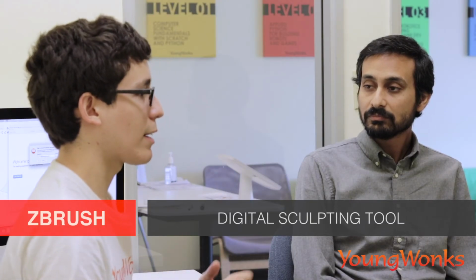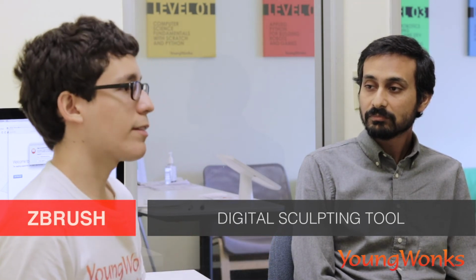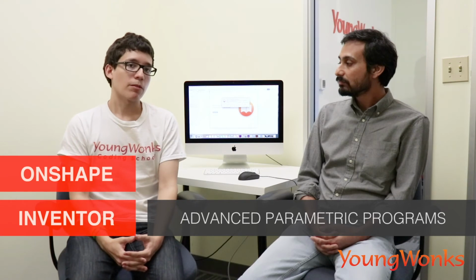There's also Pixologic ZBrush, which is great for sculpting. If you like traditional fine art, you might like ZBrush because it's like sculpting with digital clay, especially if you use a Wacom or a stylus and a tablet. If you do that, then you have no problems getting used to that sculpting process. There are also some more advanced parametric modeling programs, such as Autodesk Inventor and Onshape. What's great about Onshape is that it's free to use. It's also web based and cloud based, so you don't have to install it, like you previously said with Tinkercad.